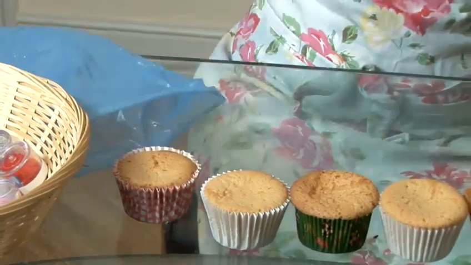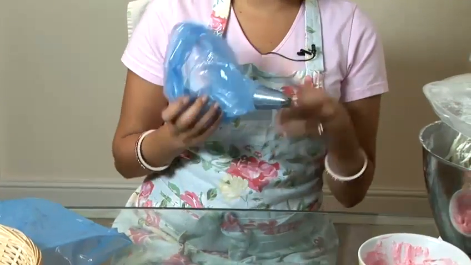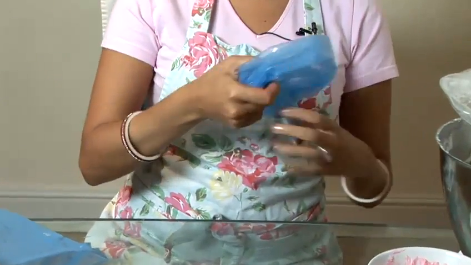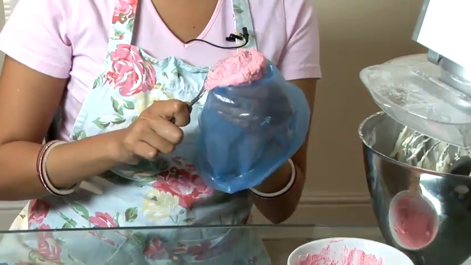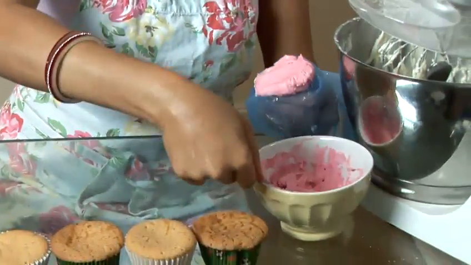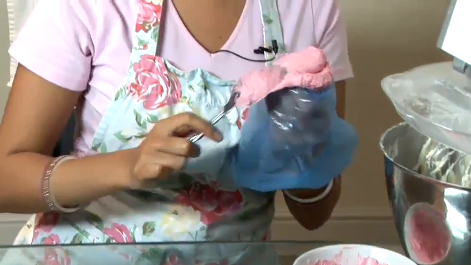So if you take a piping bag and attach a cone, if you invert the bag on your hand, here I'm going to be using vanilla icing, which is white, and also vanilla icing, which is pink.